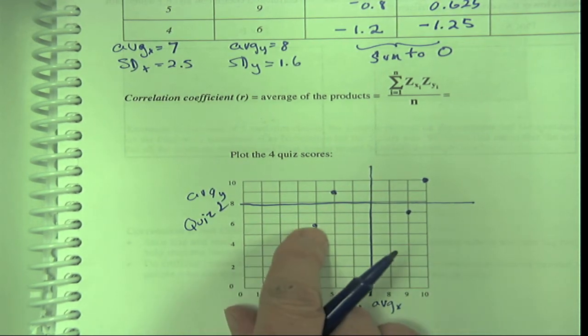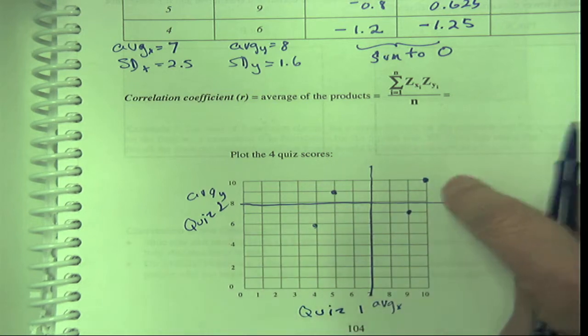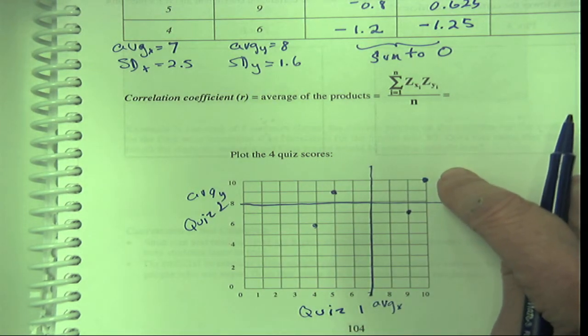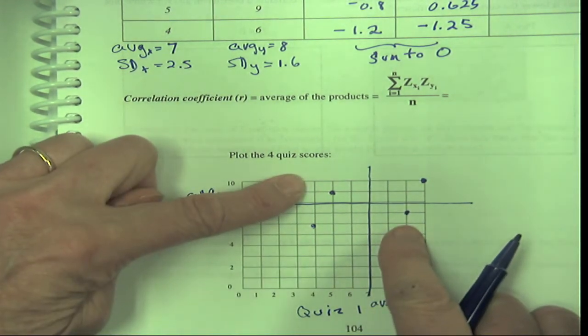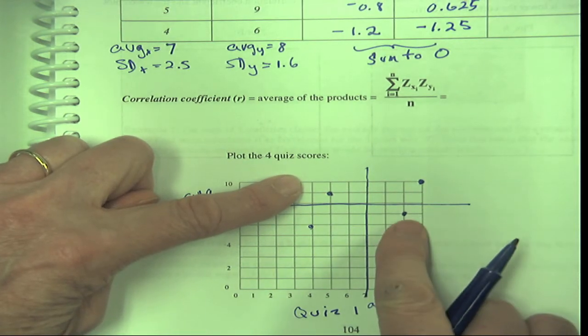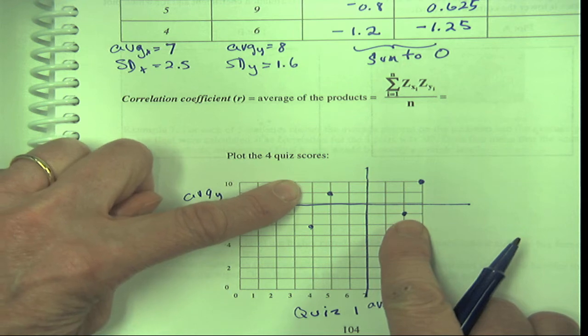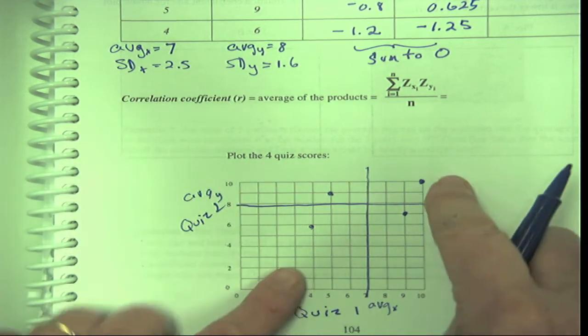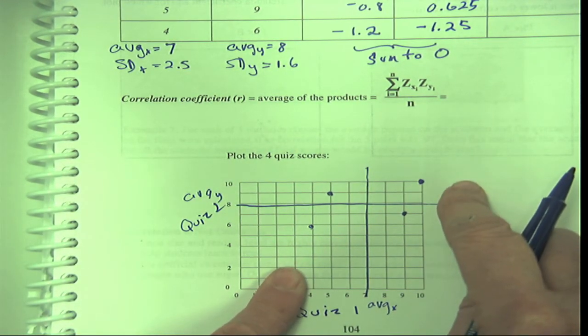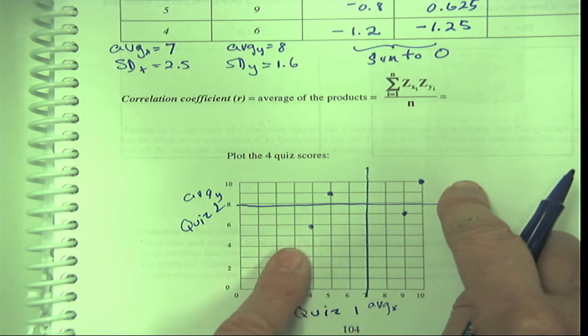So this person's quiz score was below average in both. This person's quiz scores were above average in both. Whereas these had the opposite. This one did better on quiz 1 and below average on quiz 2, and vice versa here. So the idea of taking the products is that a positive times a positive is a positive. A negative times a negative is a positive.